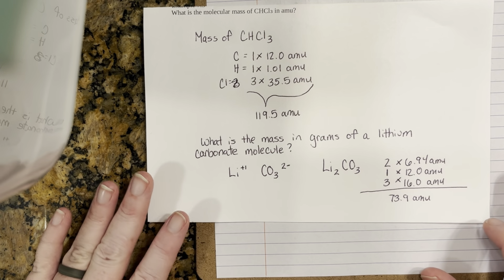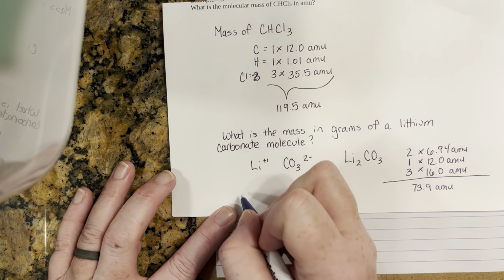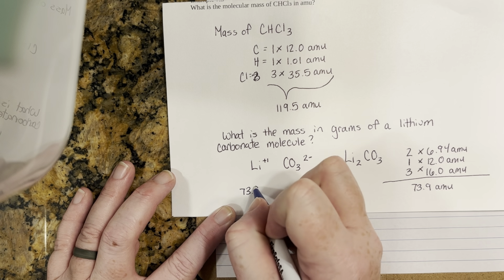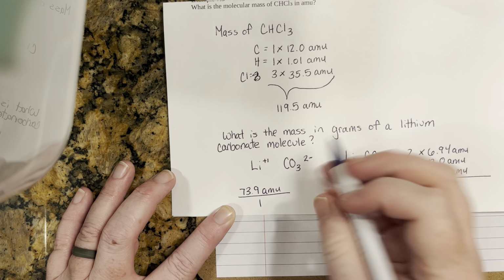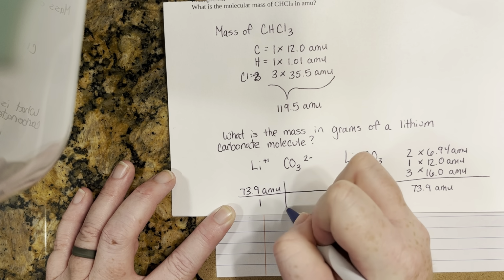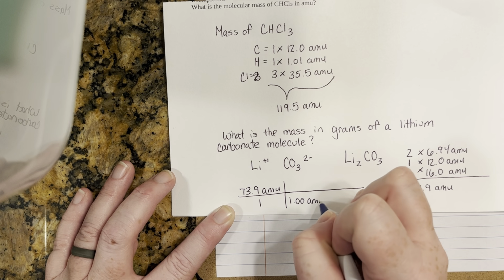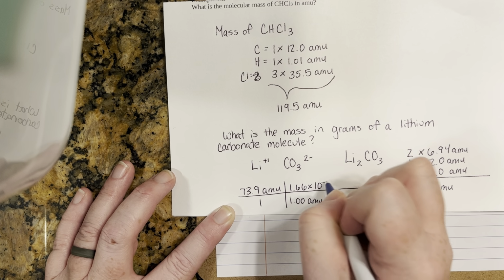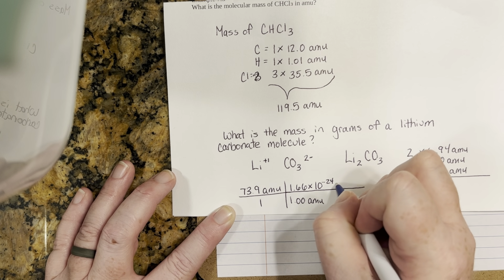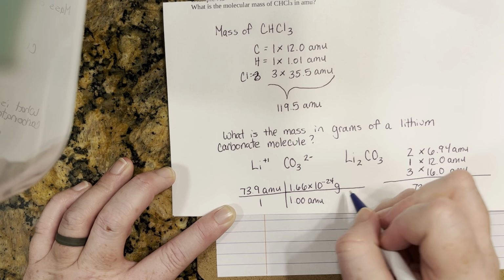But now I have to do my conversion because it asked for it in grams. So take my 73.9 AMU. And remember, this will be given if you need it. Your 1 to 1.66 times 10 to the -24th.